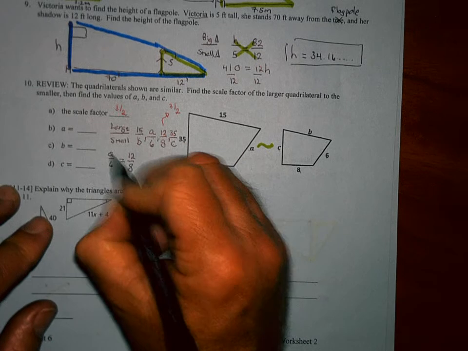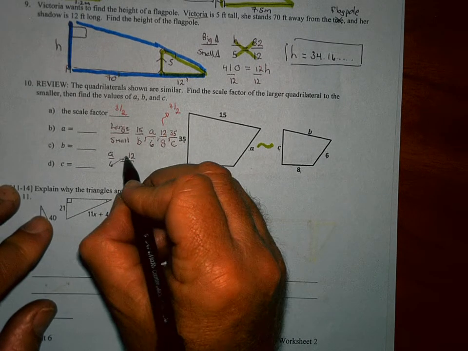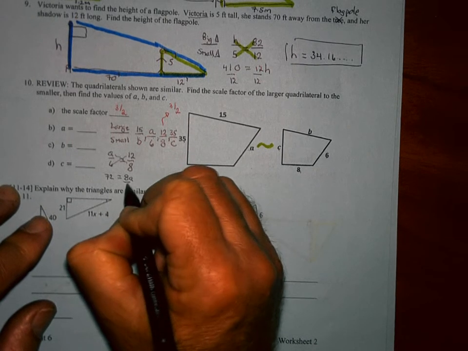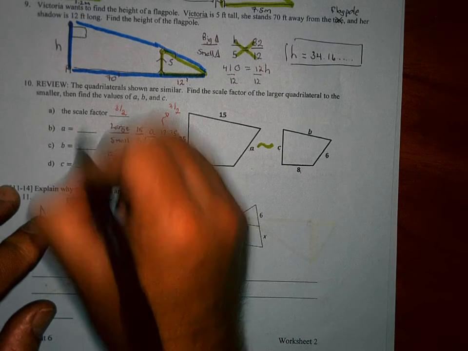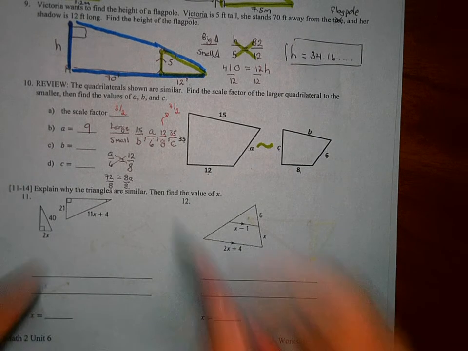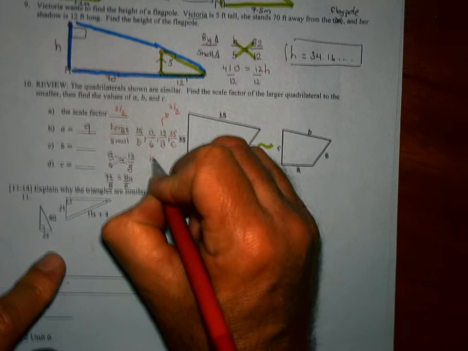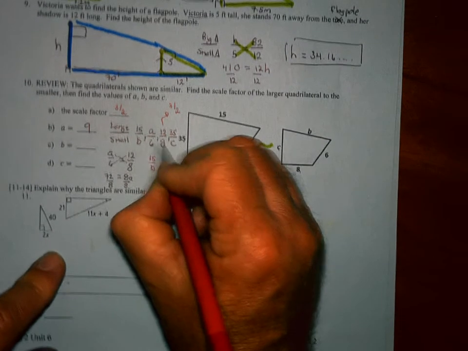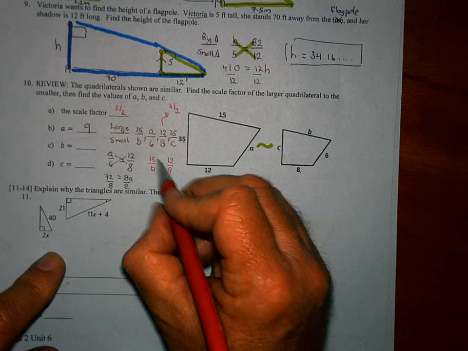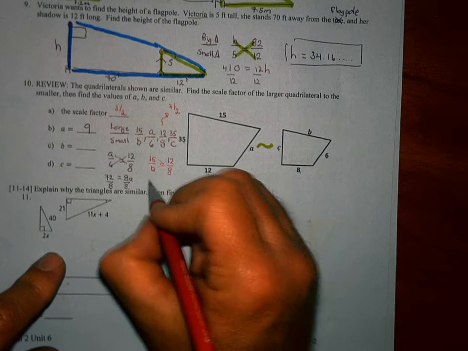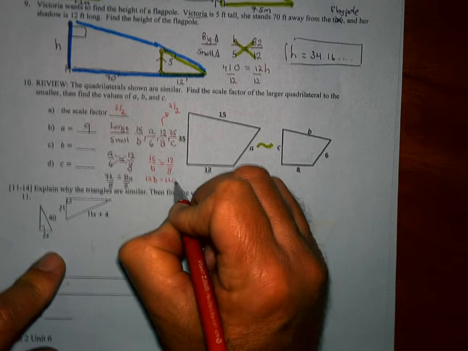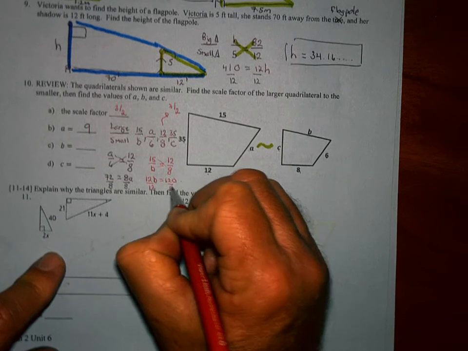We cross multiply. 6 times 12 is 72. That's equal to A times 8, that's 8A. You divide both sides by 8. A is equal to 9. Then I'm going to do the same thing for b. I pick the ratio that has b in it, 15 over b, and make it equal to 12 over 8. That's really my only choice. Then I cross multiply again to solve for b. b times 12 is 12b. 8 times 15 is 120. I divide both sides by 12, so b is equal to 10.